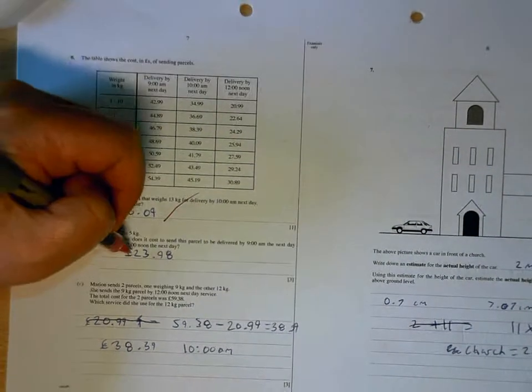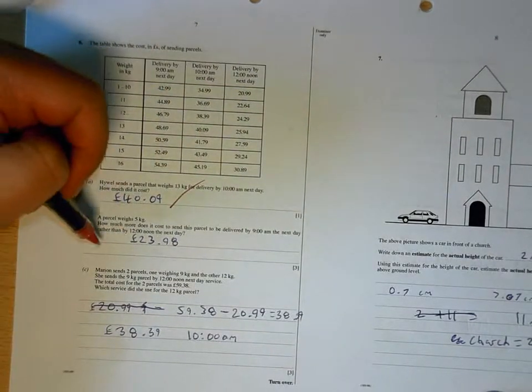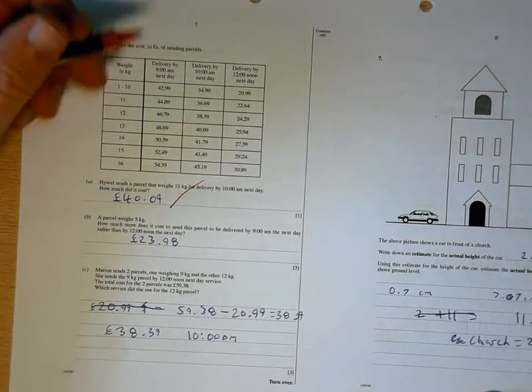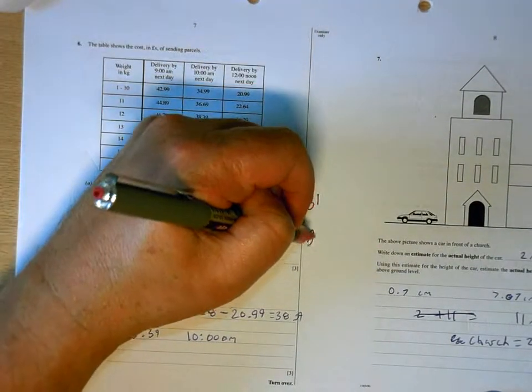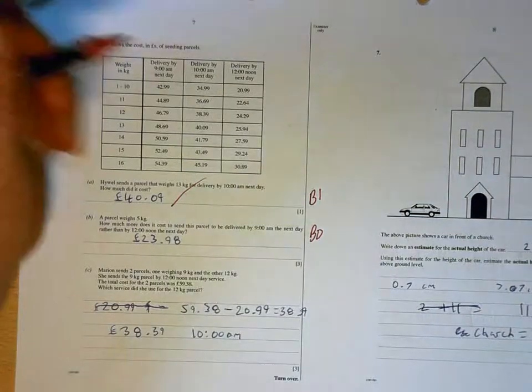That's correct. This isn't. There's no workings out there. There's nothing marked on your table, so I can't give you any credit, even though it's worth 3 marks. There's nothing there for me to see what you're doing.